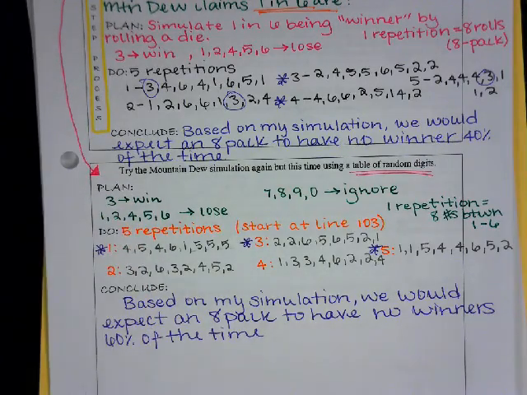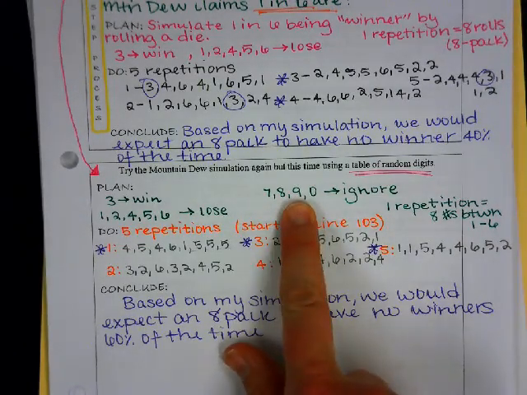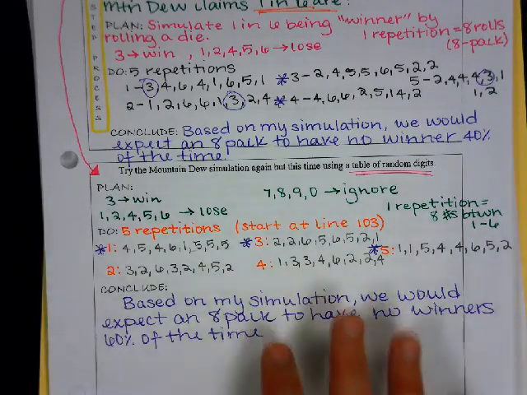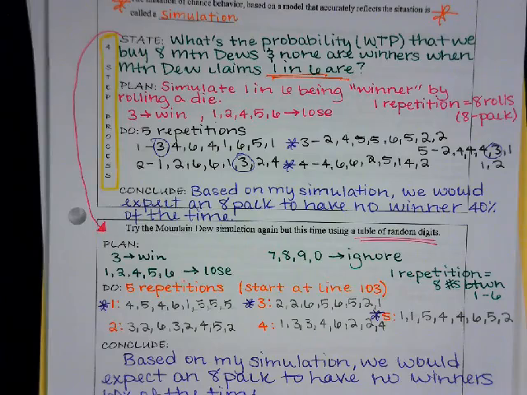On the table of random digits, it has 0 through 9, so then I had to specify that I ignored those 4. Why did you choose 3? Yesterday, I said, give me a number to represent a win, and Cheyenne was the first one to say 3. You could have chosen 1, or 2, or 4, or 5, or 6. Doesn't matter, as long as 1 out of the 6 numbers is a win.